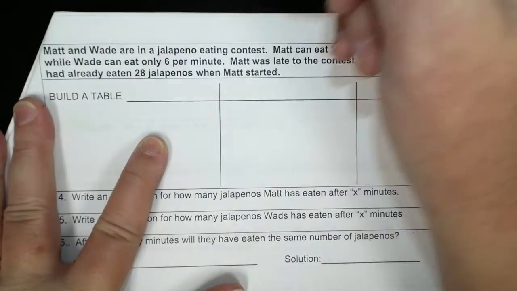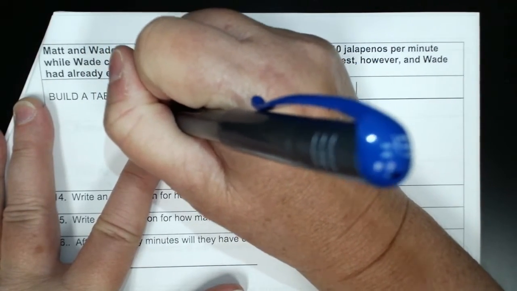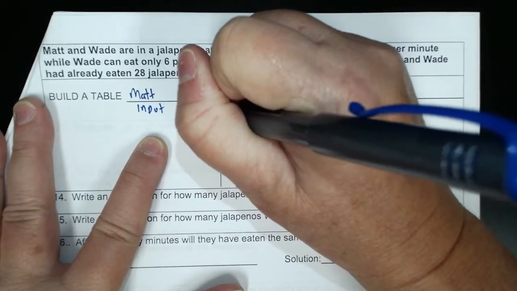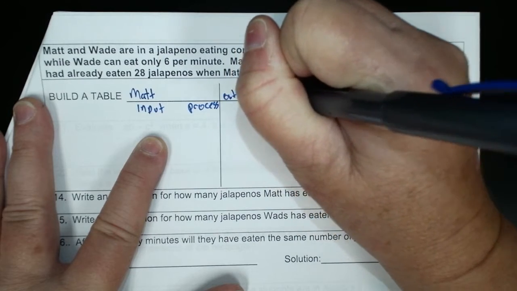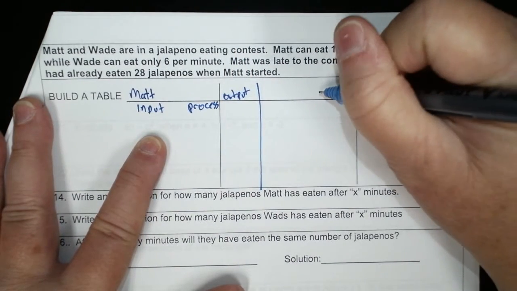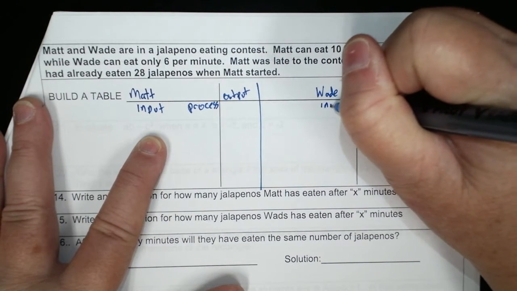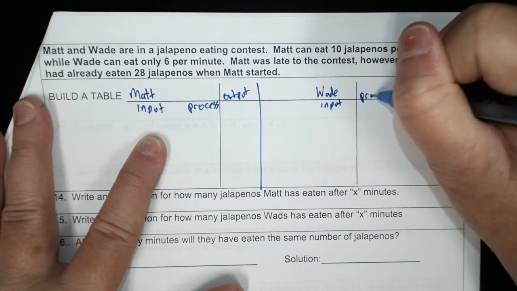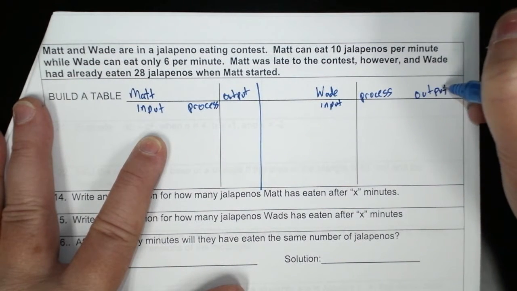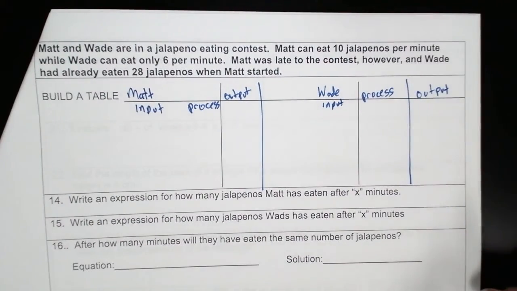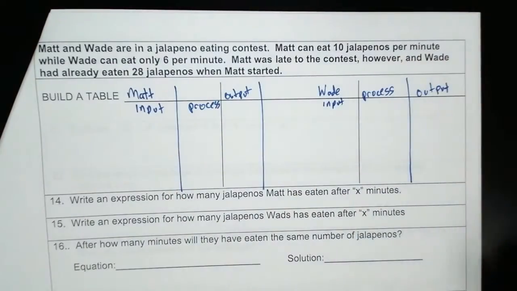Here we go. I'm going to do a Matt. We're going to do an input, a process, and an output. We're also going to do a Wade: input, process, and output. Here we go.